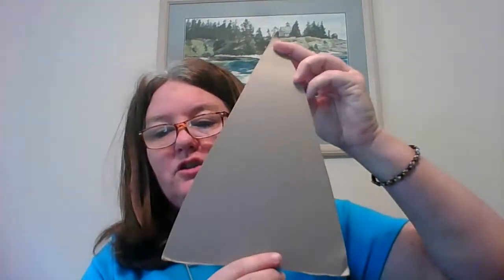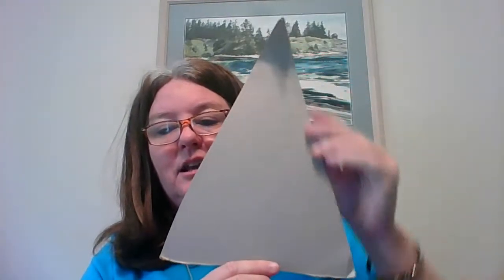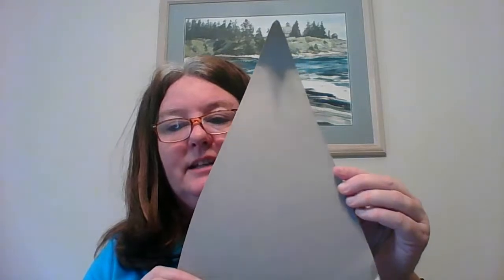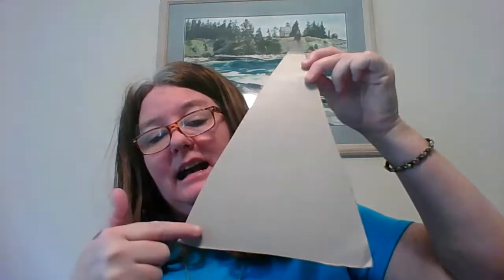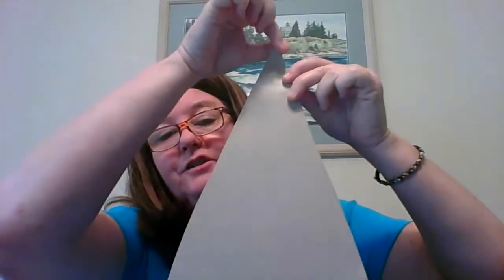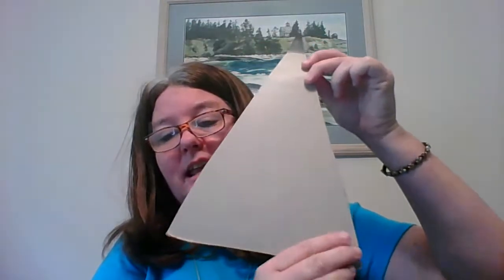When I put it on my hand, is it flat or does it take up space? Is it 2-dimensional or 3-dimensional? Oh, good. I see some wonderful answers coming in. I see this is 2-dimensional. That's correct because it's flat. And this is a triangle. 3 straight sides and 3 vertices makes it a triangle. Good job, my friends.